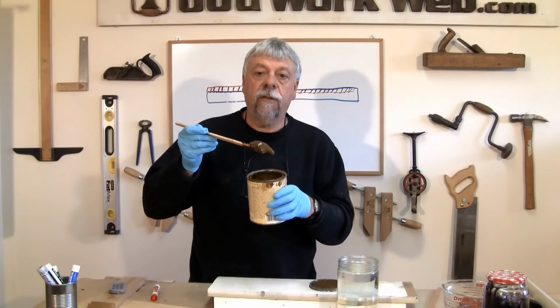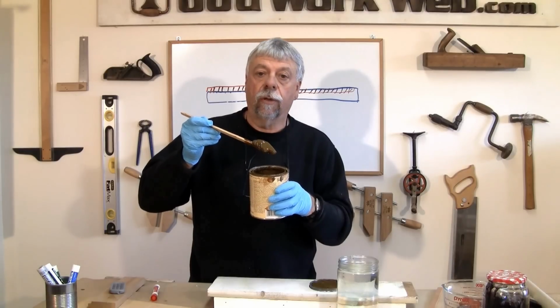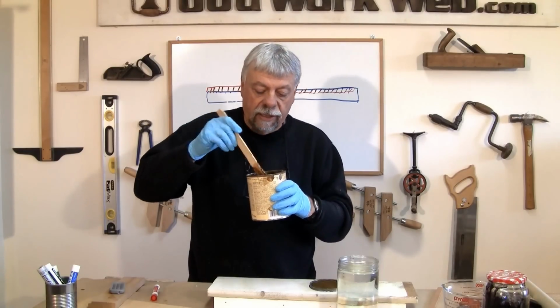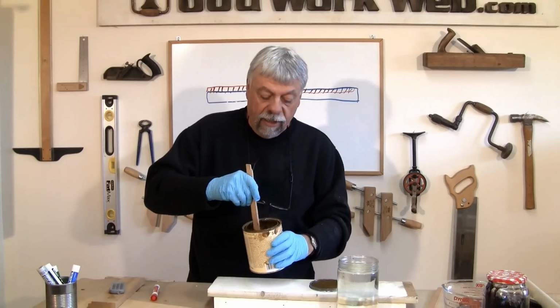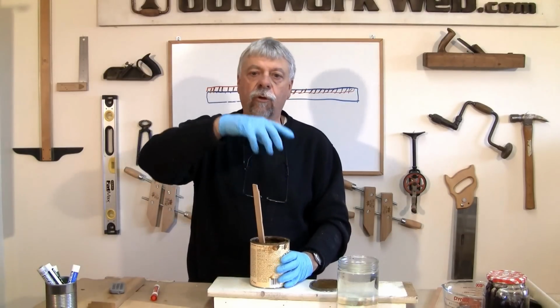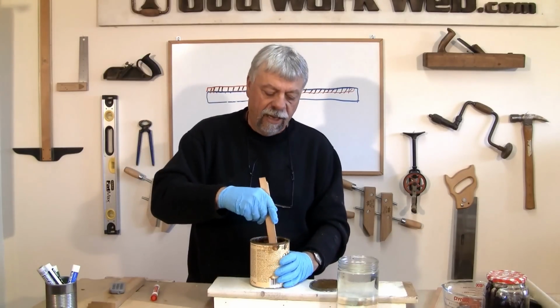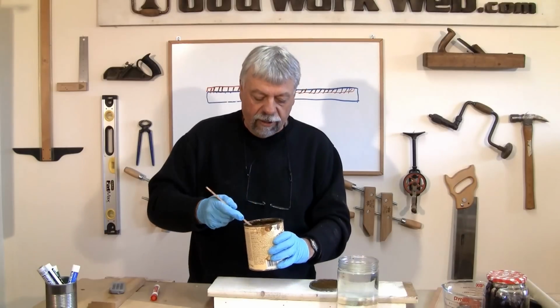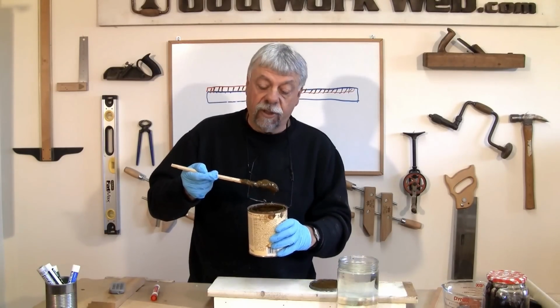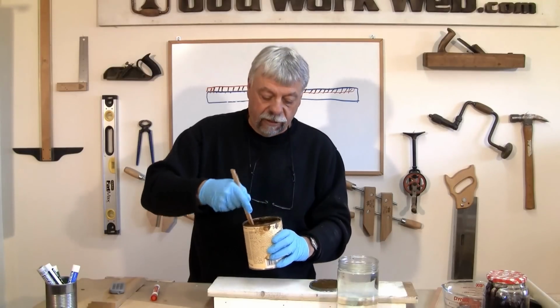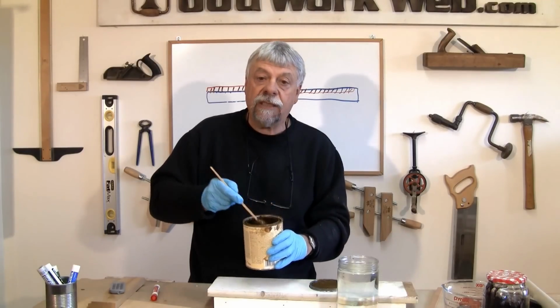That's basically ground up clay or dirt. I call it dirt. It basically is dirt. And once you keep mixing that around, of course, it becomes fluid. It becomes a flux that you can then paint on. But if you don't stir it, that stuff all drops to the bottom of the can, and you need to stir it. So that's what a stain is.